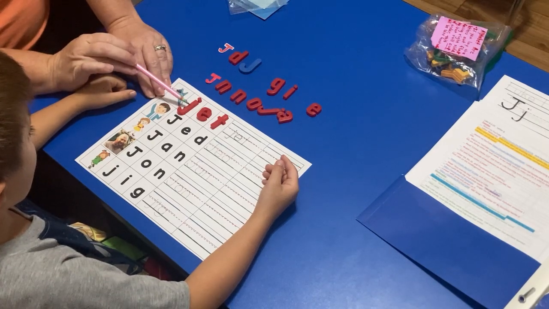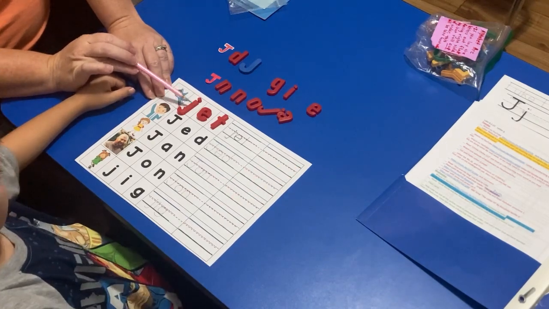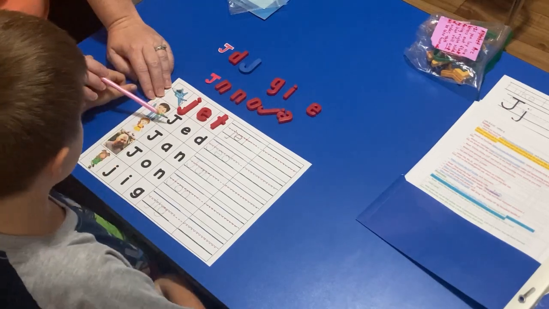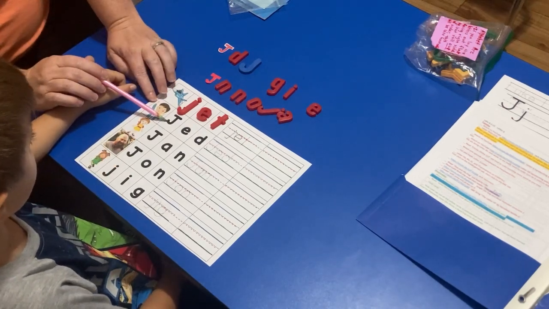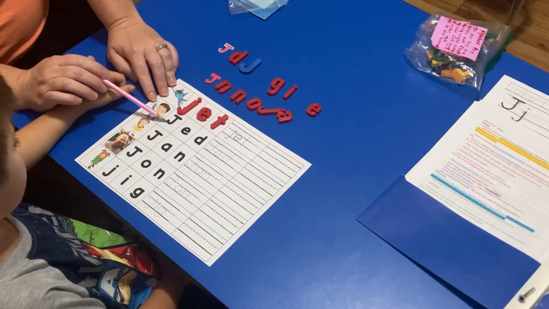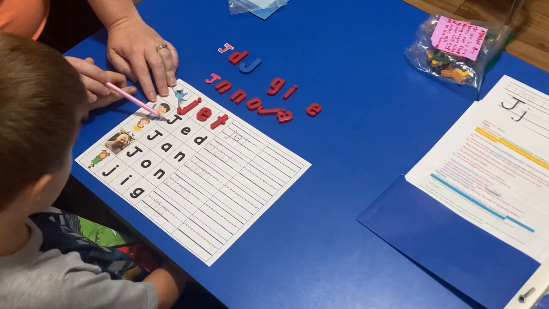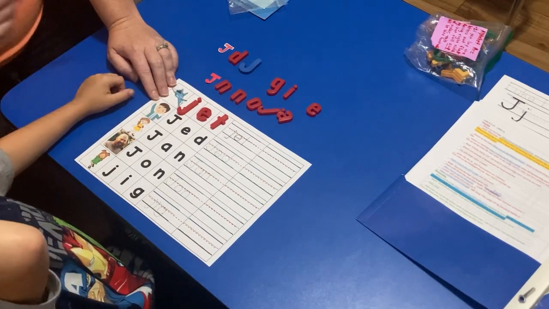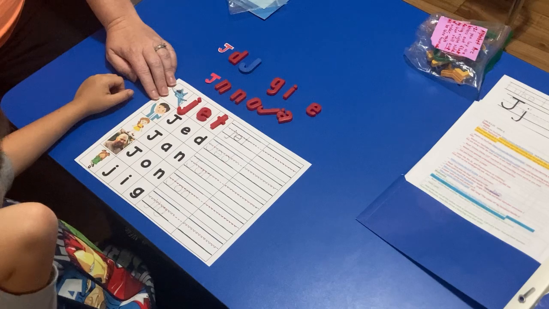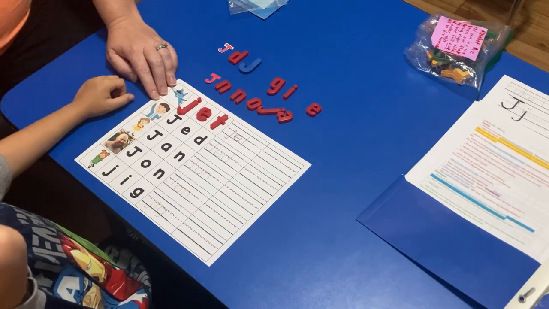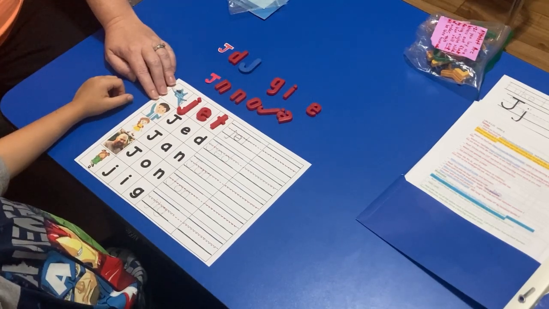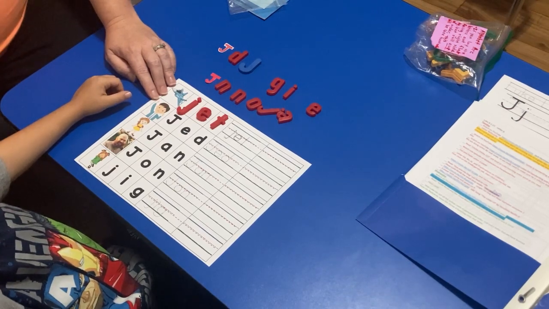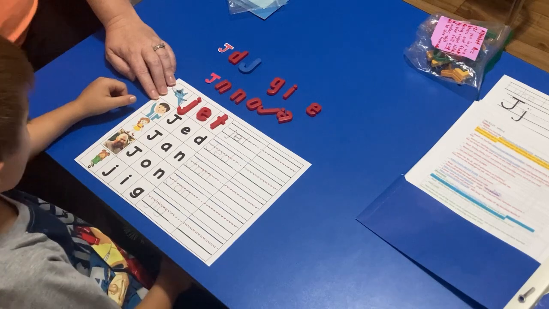Now the next one has a different kind of J. This was what kind of J? Say lowercase j. Lowercase. And what kind of J is this? You can say uppercase. That's not wrong, but the more common term is capital. Capital. So why is this one lowercase j and this one's capital J? Because when do we use a capital letter? On a name. If it's a name, we have to use a capital letter.